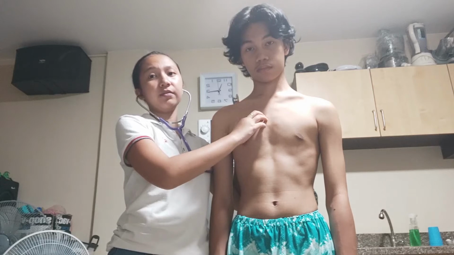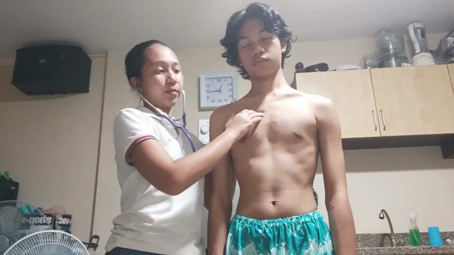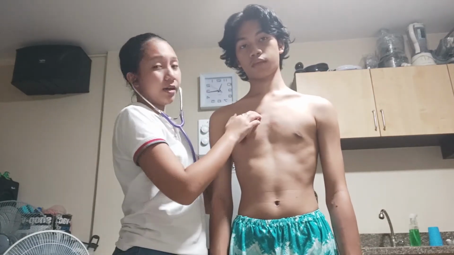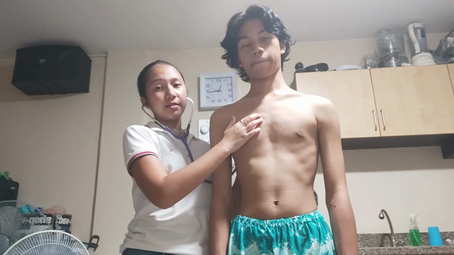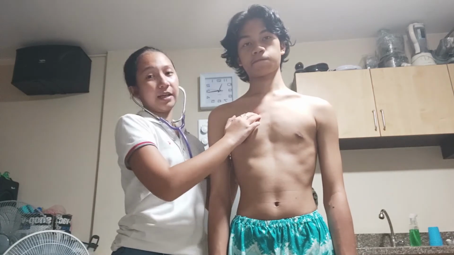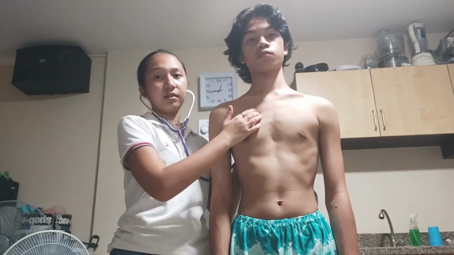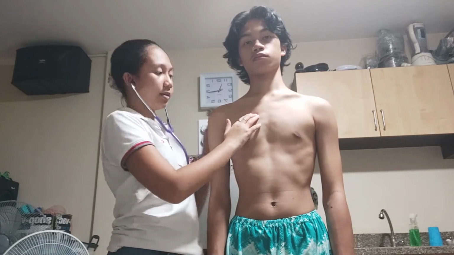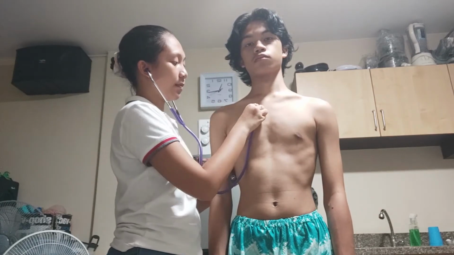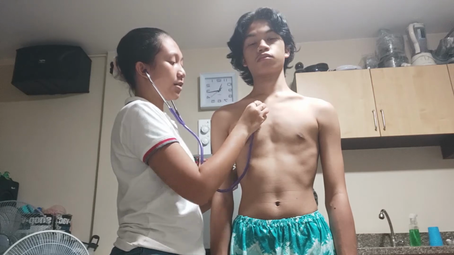The valve is found on the left intercostal space. Then we're going now to the third point. Here, the loudest sound in this location is the dub. The next, we're going to the third location, which is Erb's point.